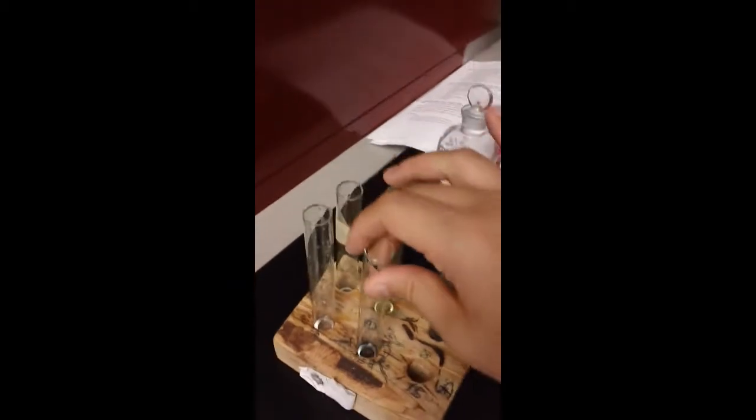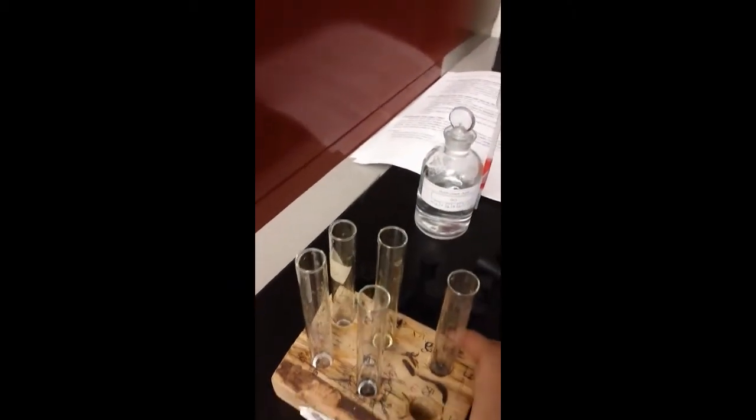HCl back on, and I want to gently mix each one. Gently mix. Okay, what I need to do now is add 10 drops of NH4Cl, so I'm going to take it over into the hood.